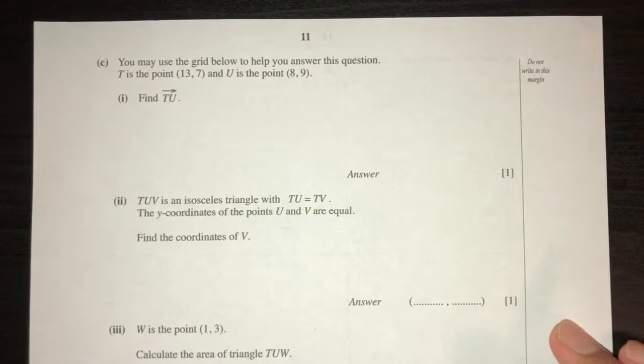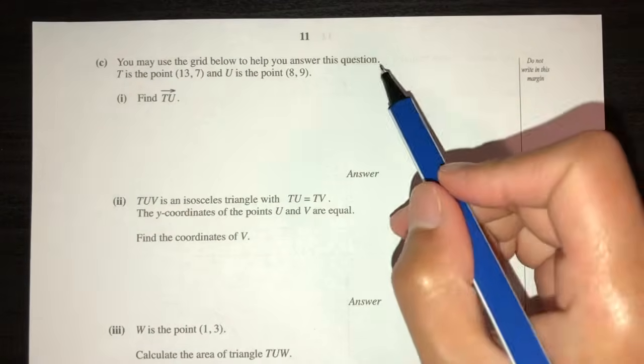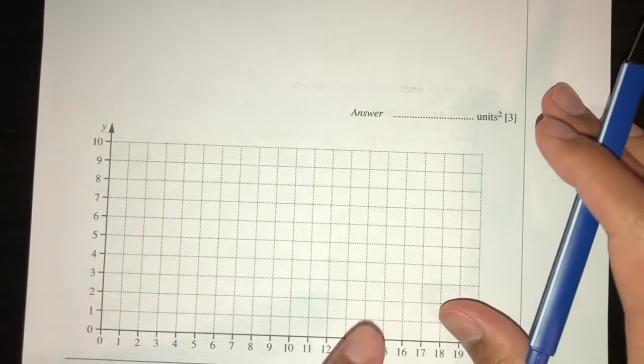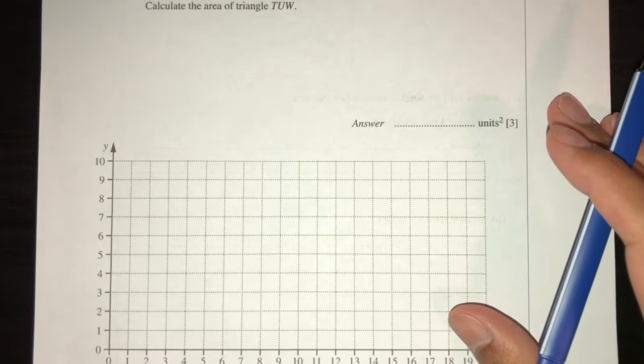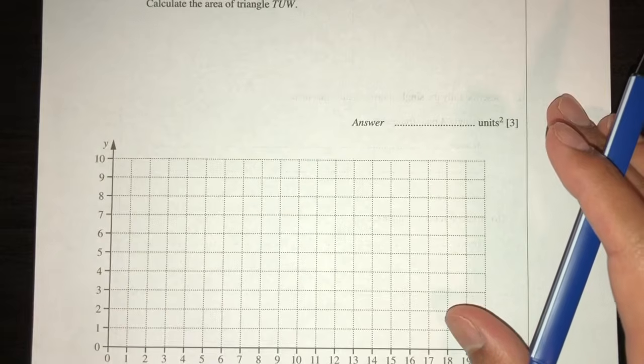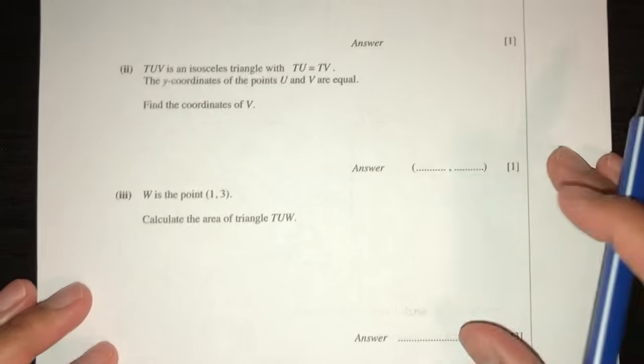Now let's move on to part C. So you may use the grid below to help you answer this question. So you can use this grid right here. So I would say if they give you a grid, please use the grid. It will help you to find the answer faster.